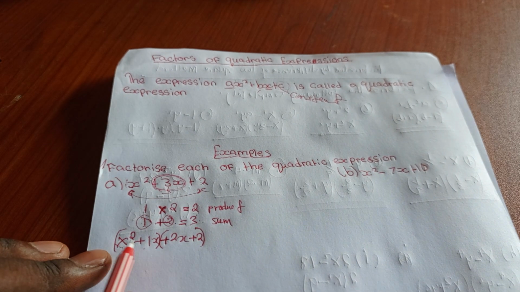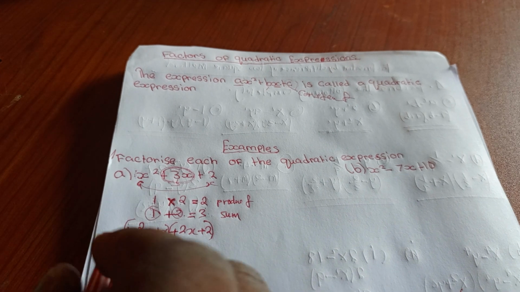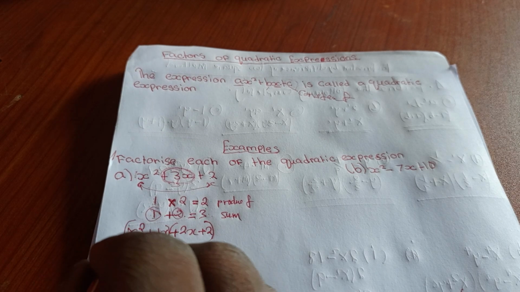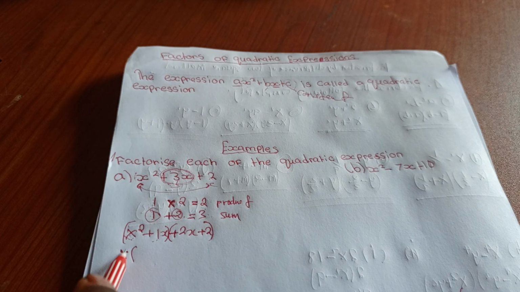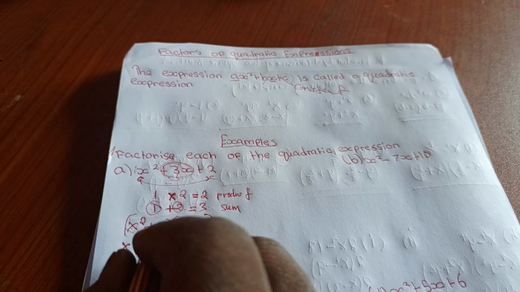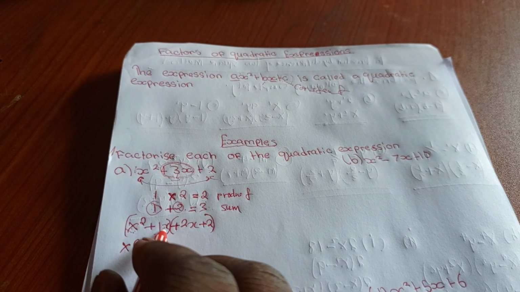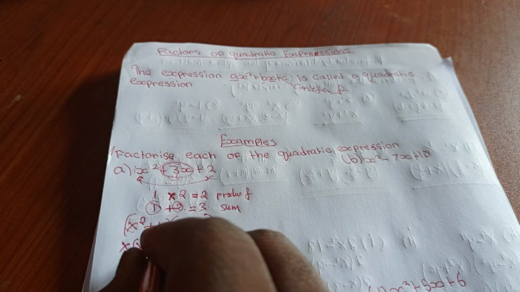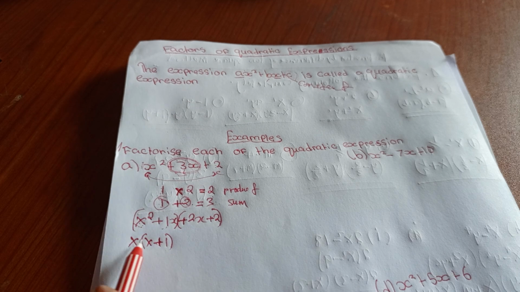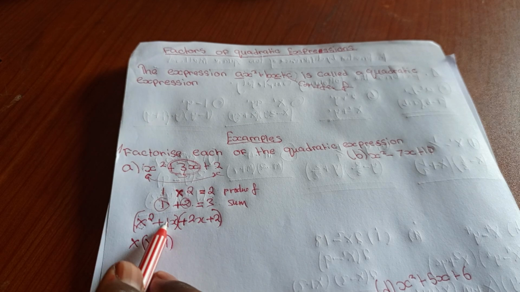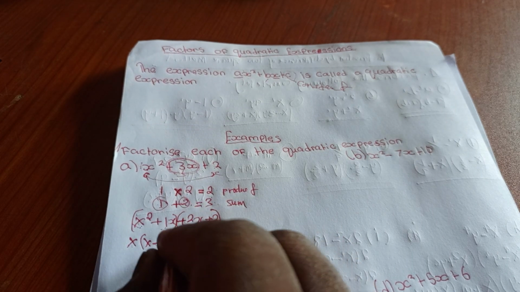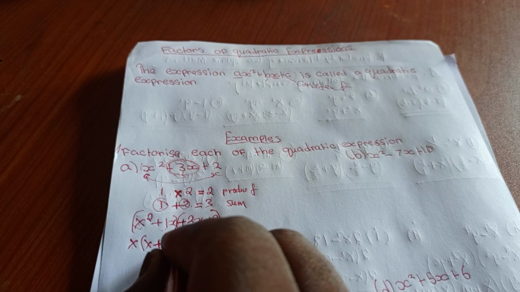Now we factorize. What's common here? x is common, because there's x and x here. So x into x squared, 1 will remain with 1x, which is x. Then the plus here. Then x into x, what remains? 1. x times x is x squared, and x times 1 is 1x, same as the x sign. Then we go to this end, and the positive is common here altogether.